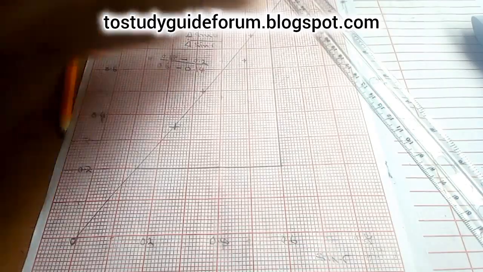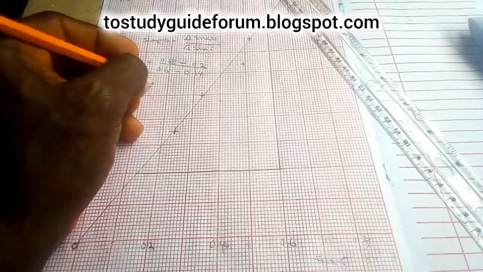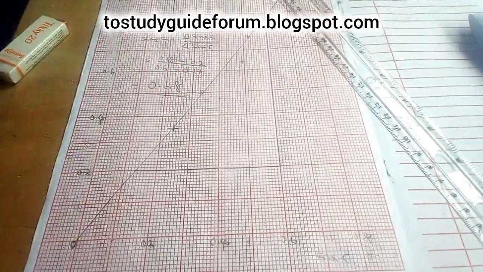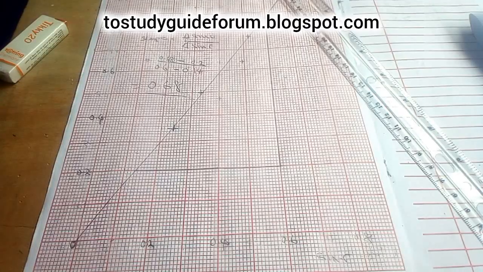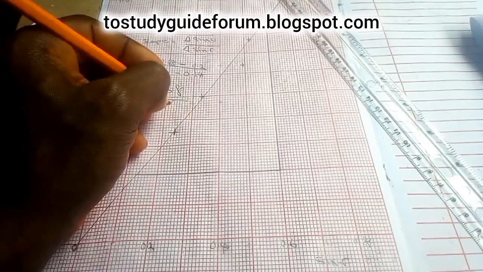So we subtract the first one, 0.88 minus 0.2. It will give us 0.68, all over the lower one, that is 0.6 minus 0.14. We have 0.46.